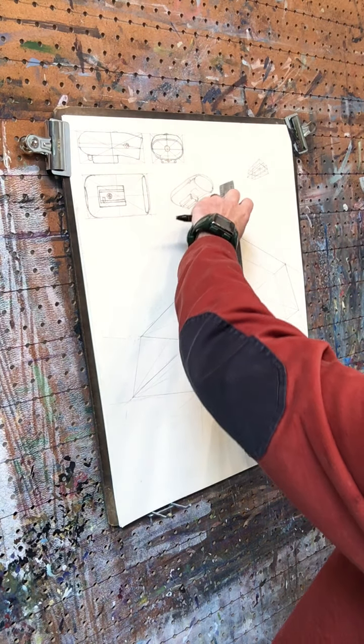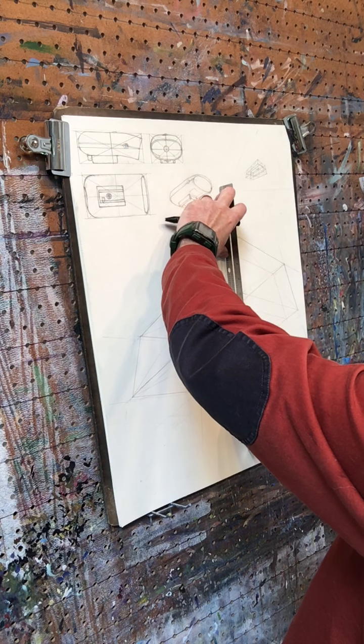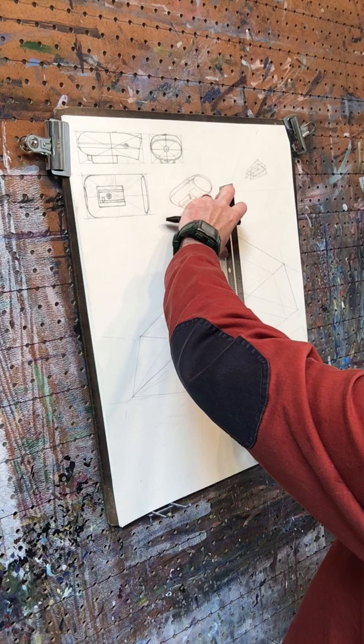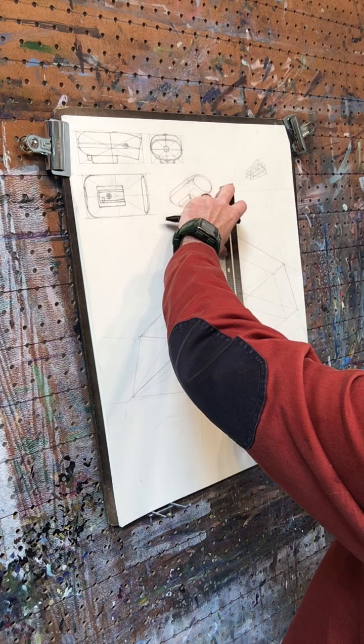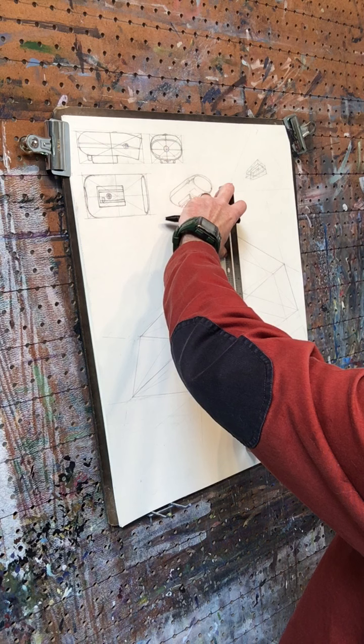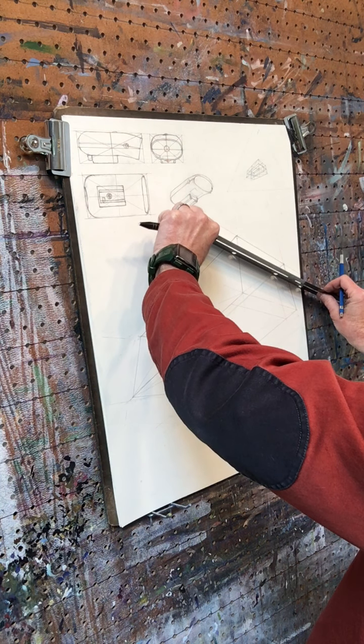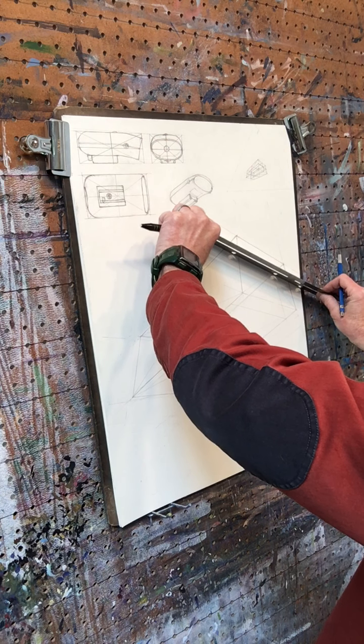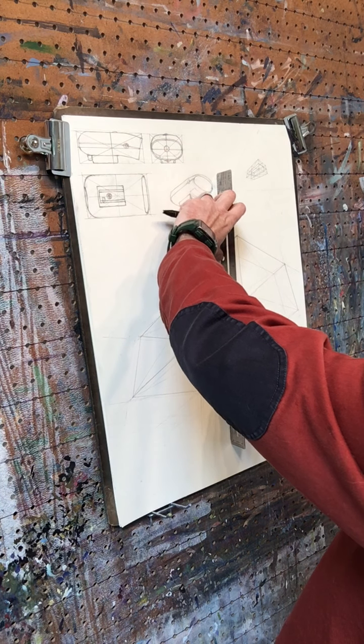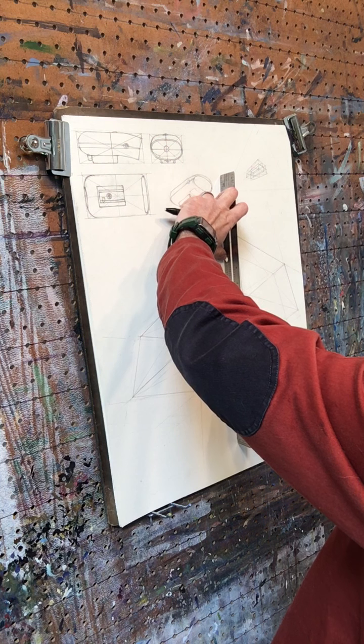Just make your decision. One, two, three. Okay, I got to change that a little bit. The thing is, I like that line. I'm not sure I like this line.